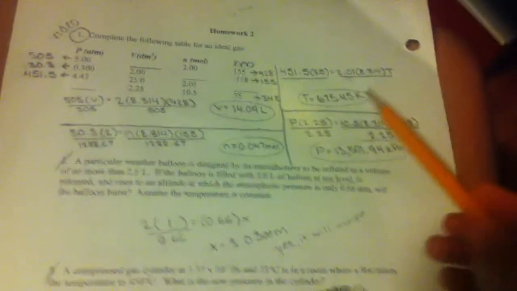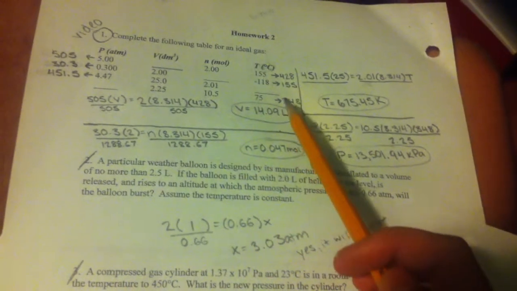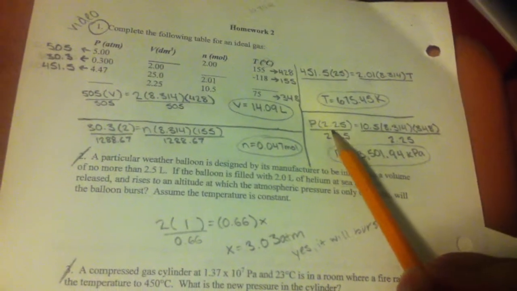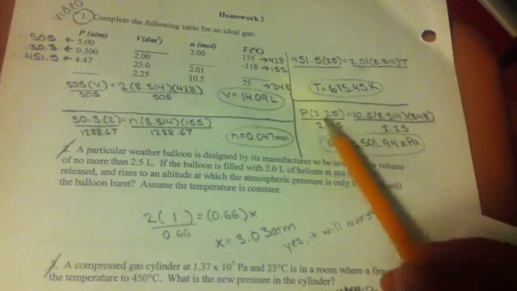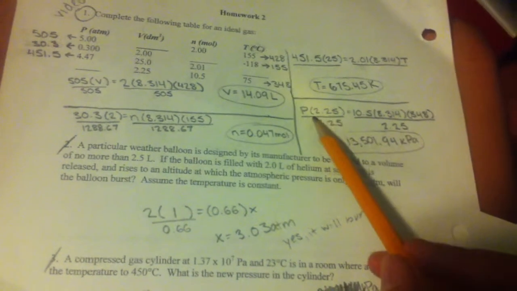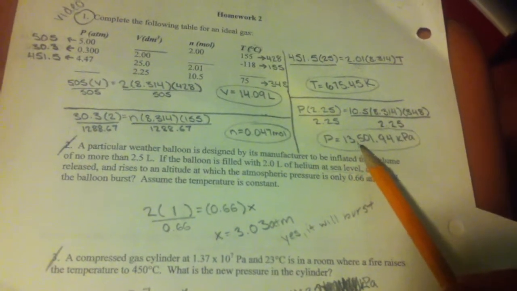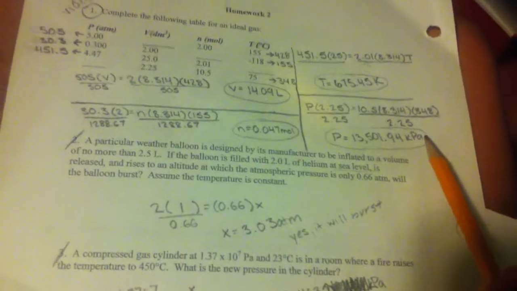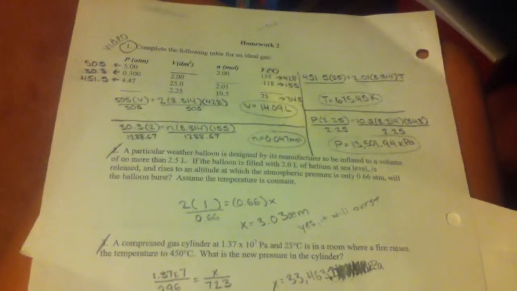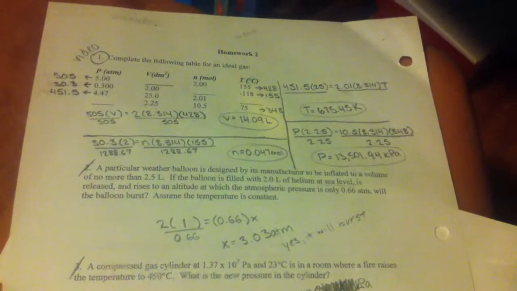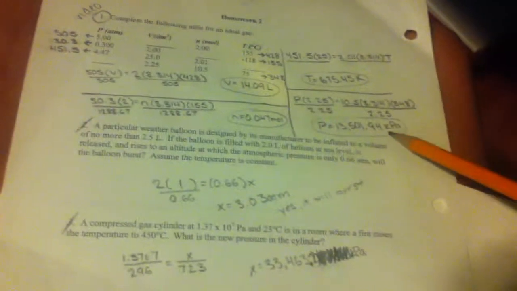And then for the last one, you're looking for P, so it gives you volume, moles, the constant, and temperature. Plugging those in, it's P times 2.25 equals 10.5 times the constant times the temperature, and then you divide both sides by 2.25 to get P by itself, and so P equals 13,501.94 kilopascals. And then again, if you wanted to plug it back into the little blank that they gave you, then you'd need to convert it back to ATM with the conversion: 1 ATM equals 1.01 times 10 to the 5th pascals. So you just have to convert it back, but this is technically the right answer too.